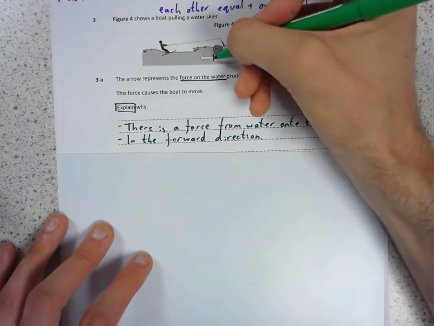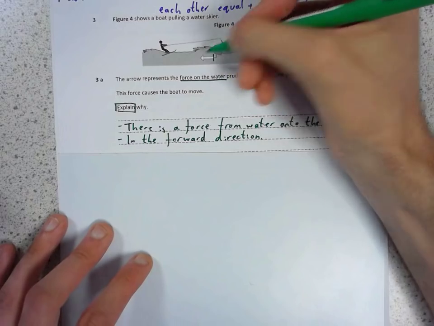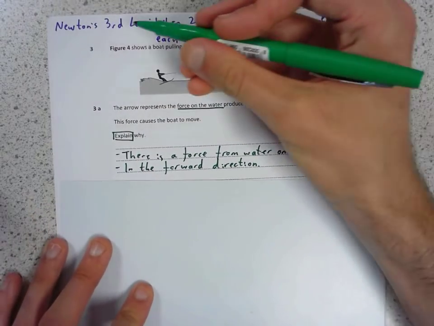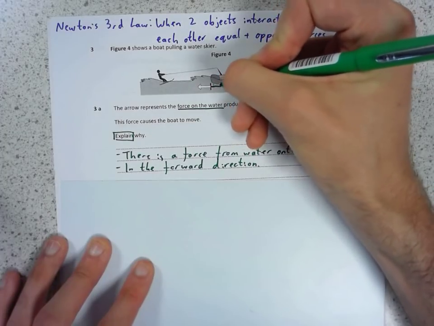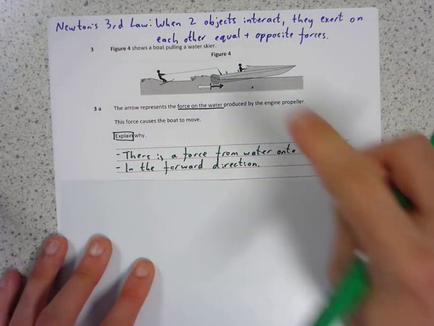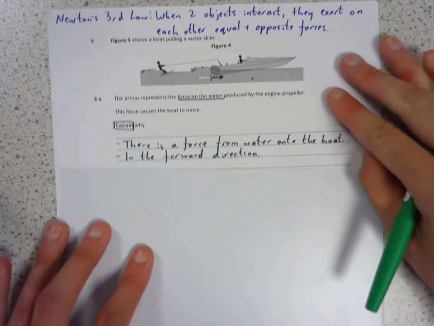So effectively what I've got is a force from the boat pushing onto the water, and because of Newton's third law of motion, I know there's going to be a force pushing back against that is equal and opposite, and that's going to push the boat forward.